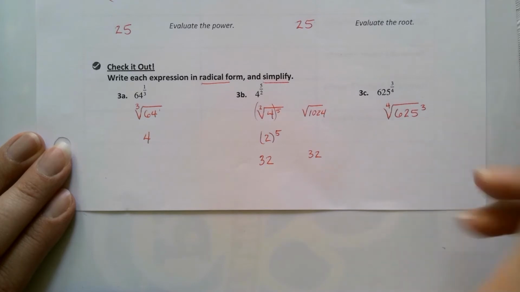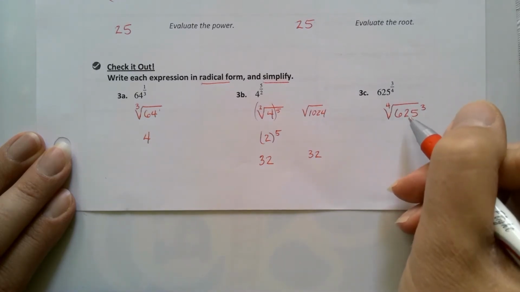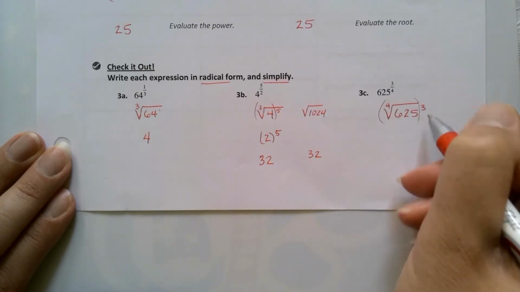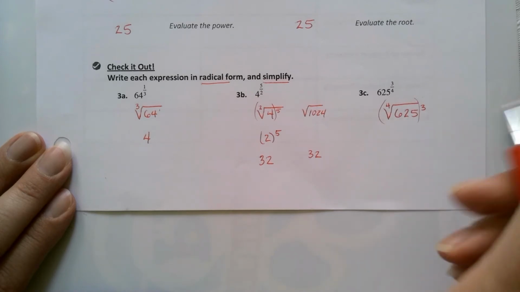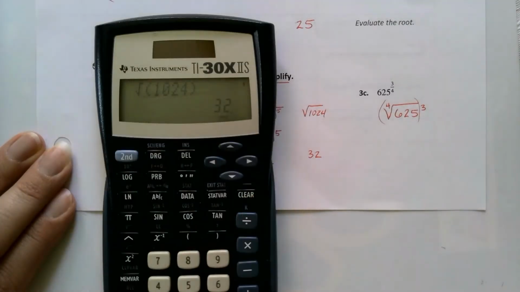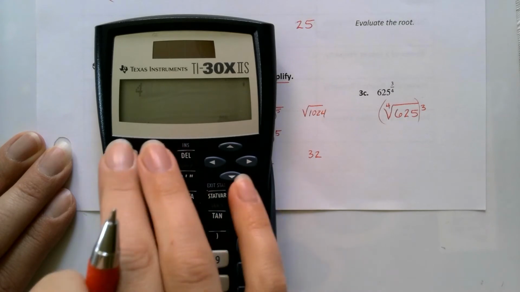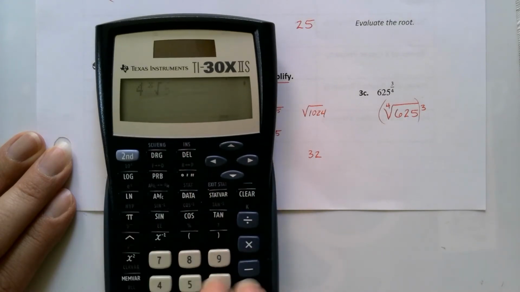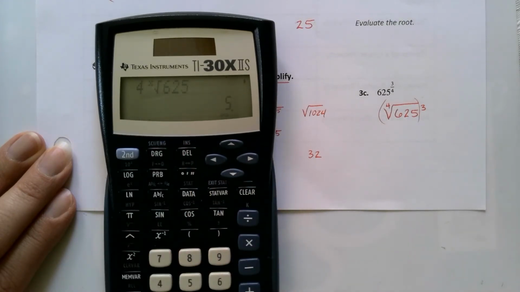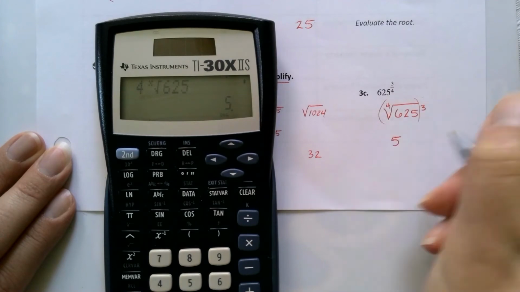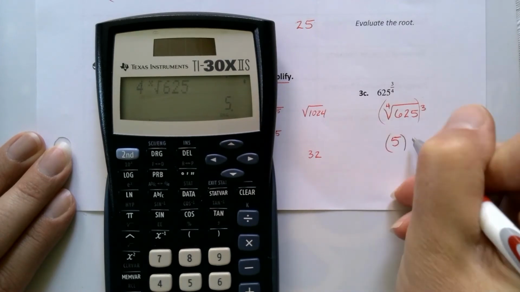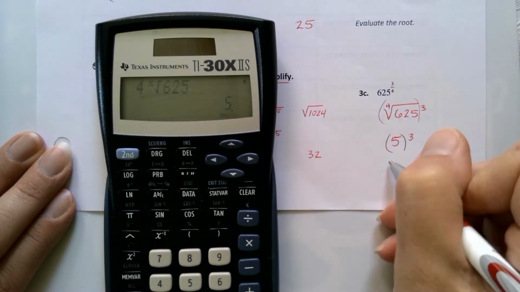All right, I have no interest in taking 625 to the 3rd. That's a big number. So I'm going to see if there is a fourth root of 625. So again, type in your 4 to find your root, and there is. So we have the fourth root of 625 is 5, but I still need to take it to the power of 3. Again, double check yourself.